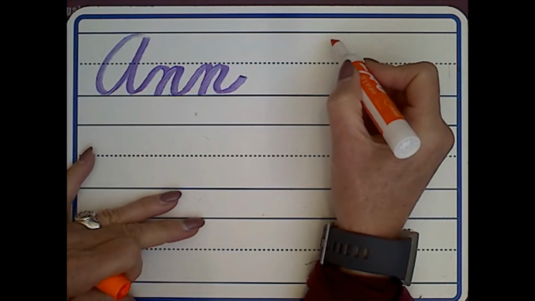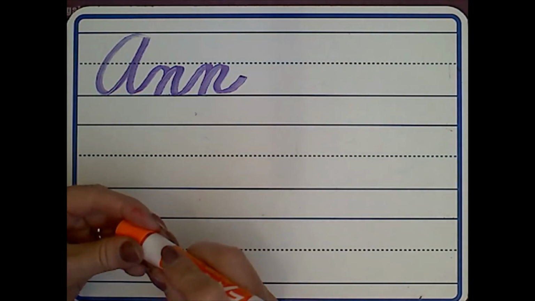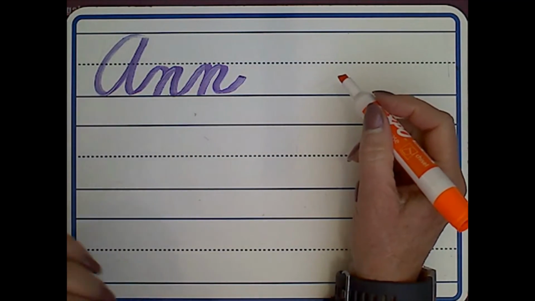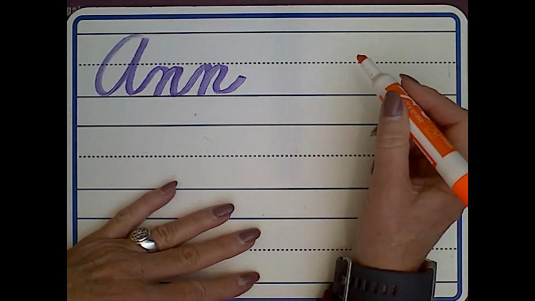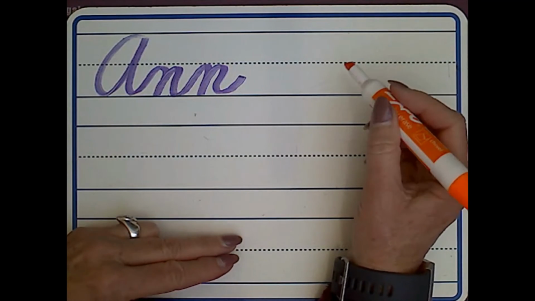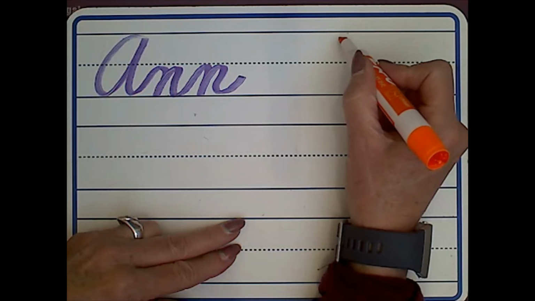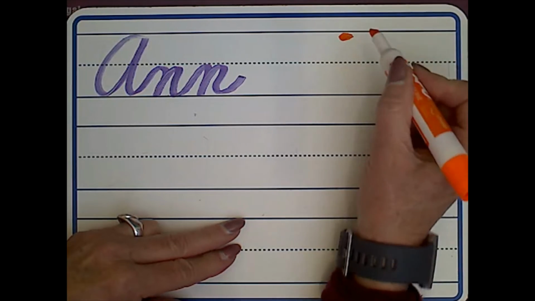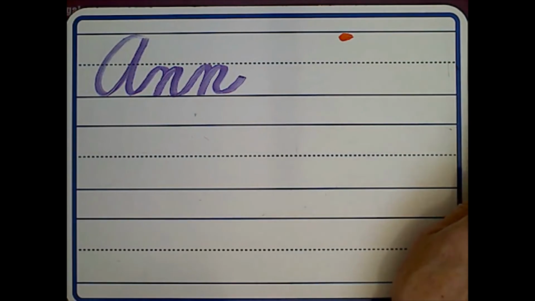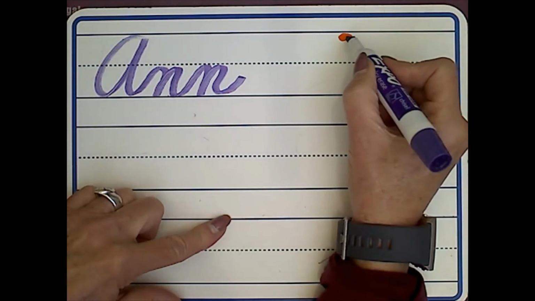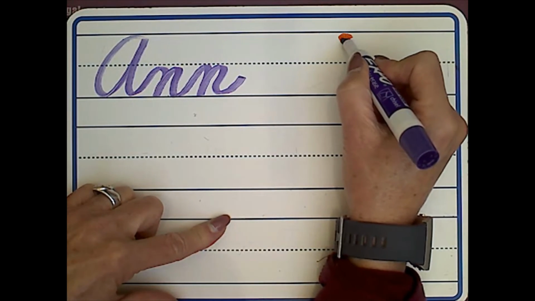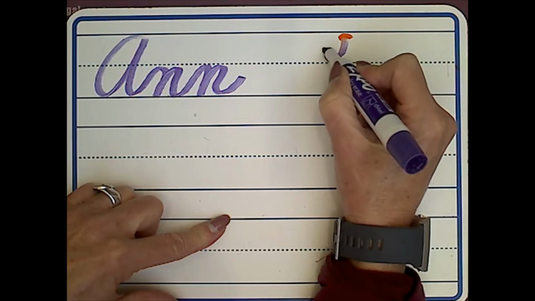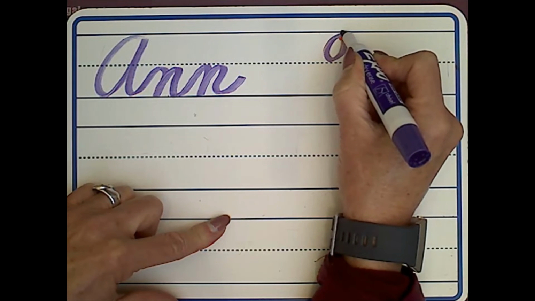Okay, and cursive letters, they like to make them fancy and pretty, so they give them extra loops and stuff like that. So you'll notice that on your paper, it has this dot up here at the top. What happens is you start at the dot and you come down and then you go back over.